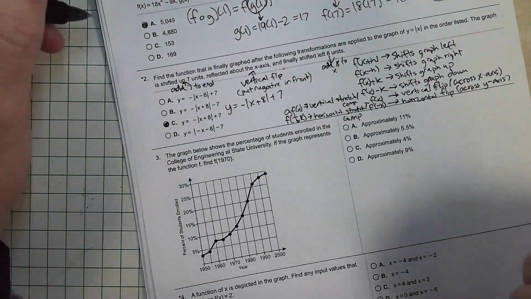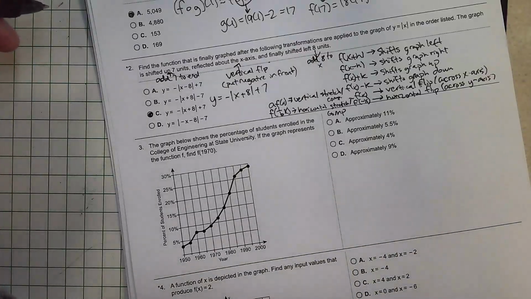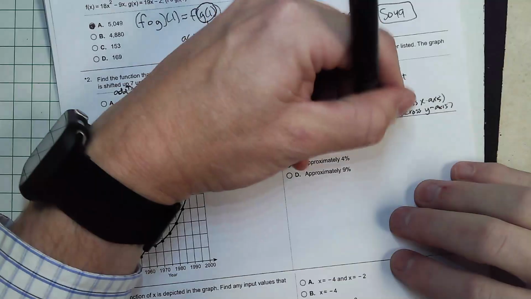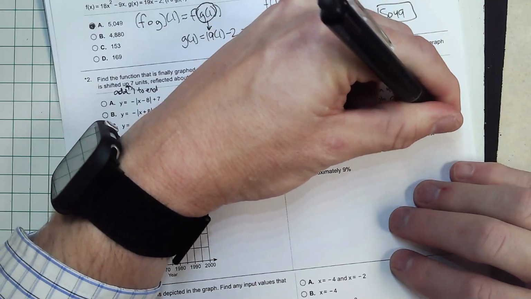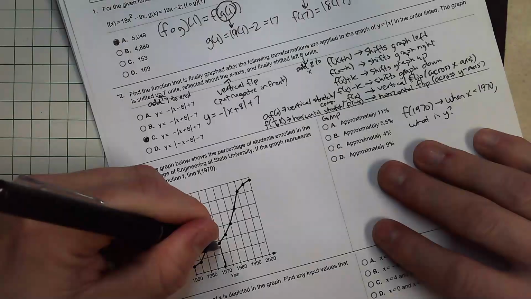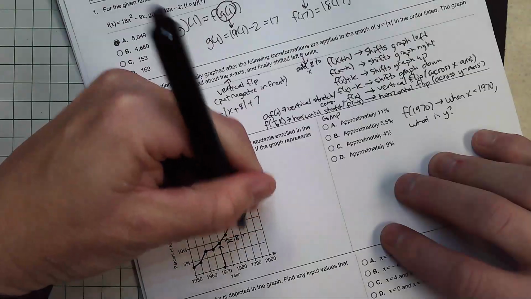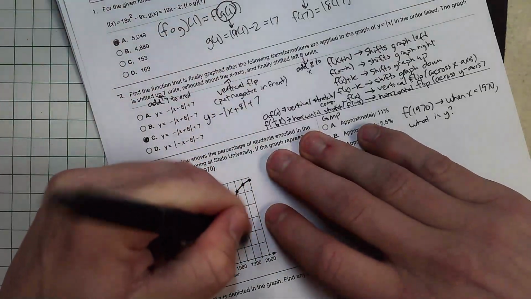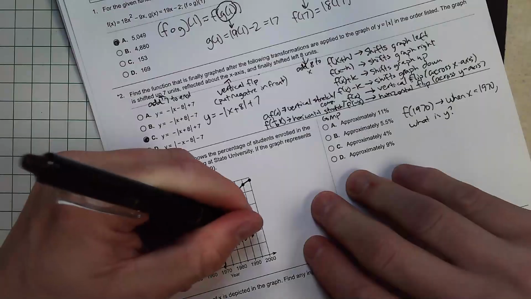Okay. So number 3, the graph shows the percentage of students enrolled in the College of Engineering at State University. The graph represents the function f. Find f of 1970. This means when x equals 1970, what is y? So that's what I'm asking here. Y is around 8%, or 9%, I'm sorry. Around 9%, so that one's D.